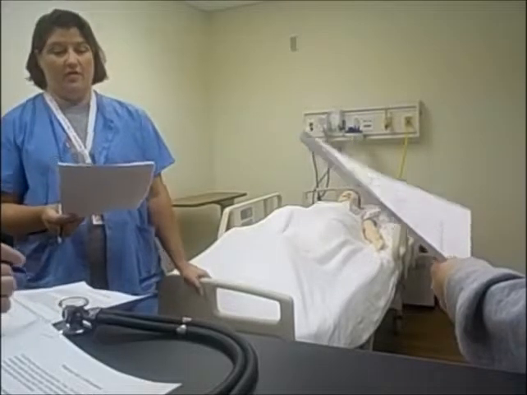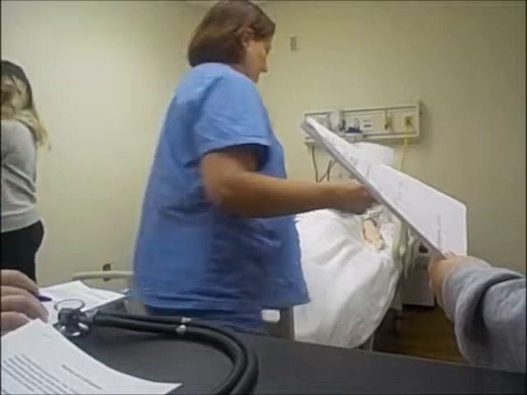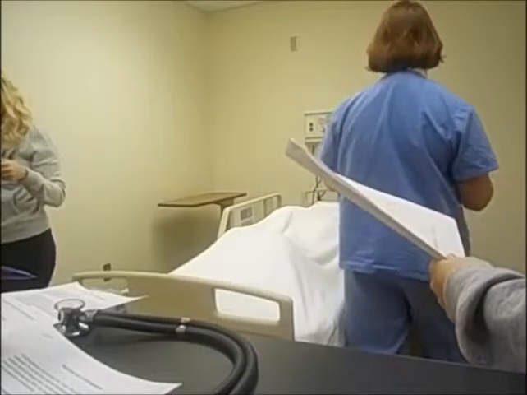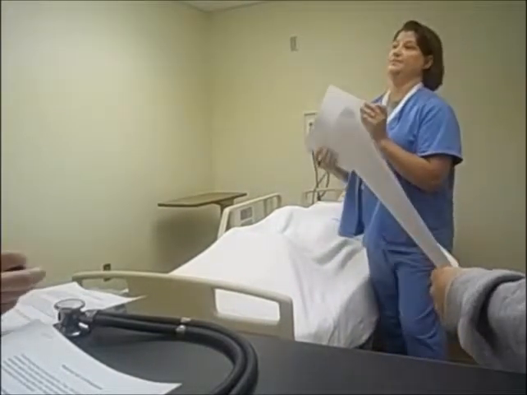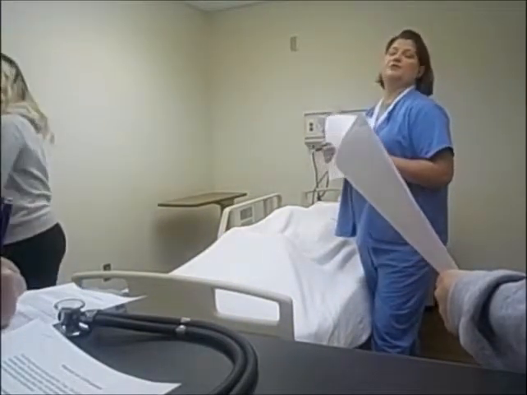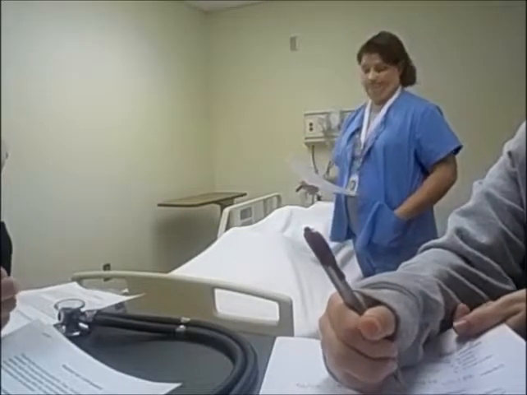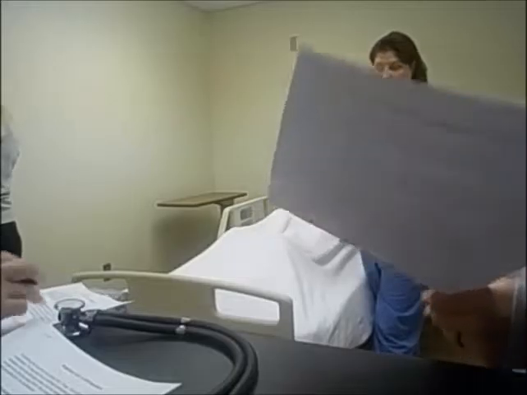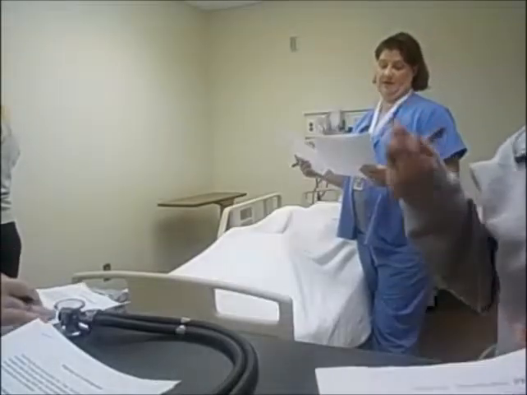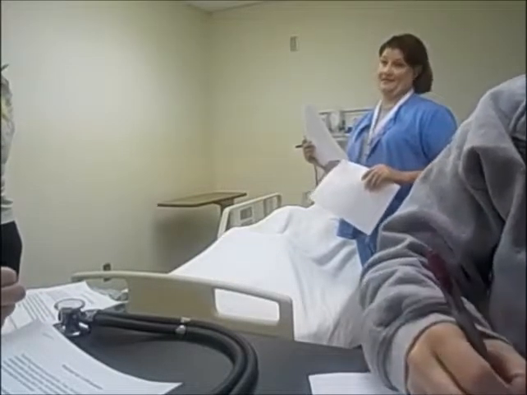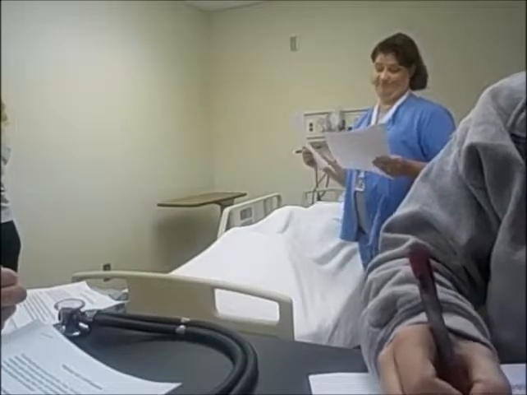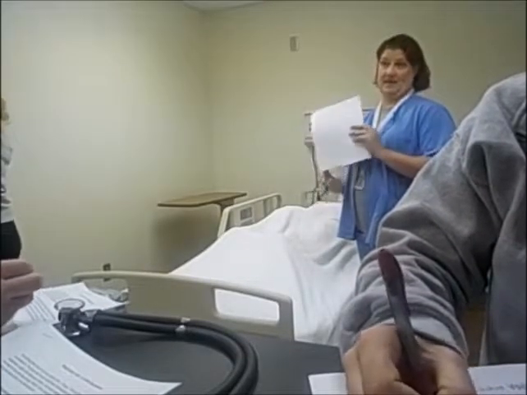Is there any other information you might want to know about? How many liters does she usually use at home? She usually uses 1 to 2. How often does she use her inhaler? She is supposed to use it every 4 to 6 hours, and Flovent is once a day.